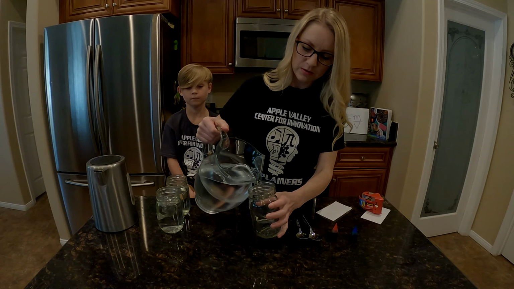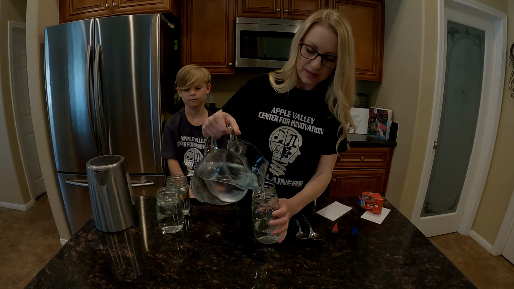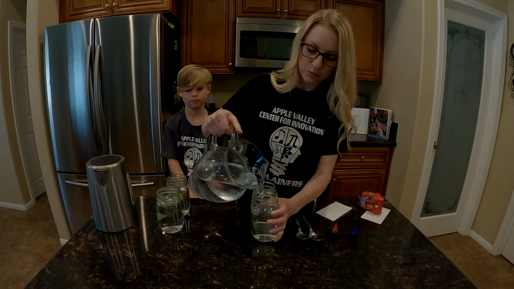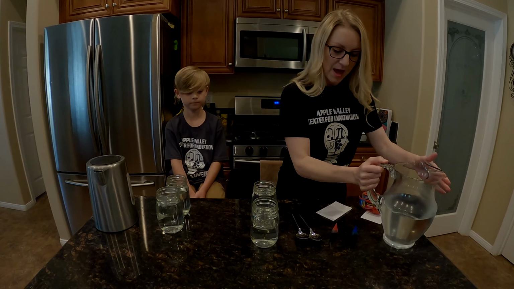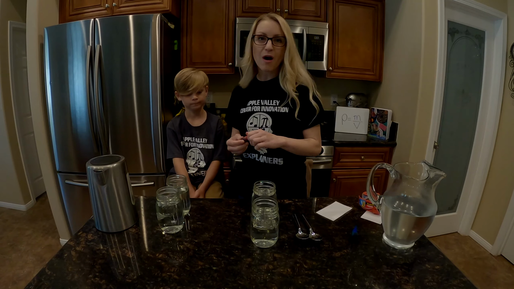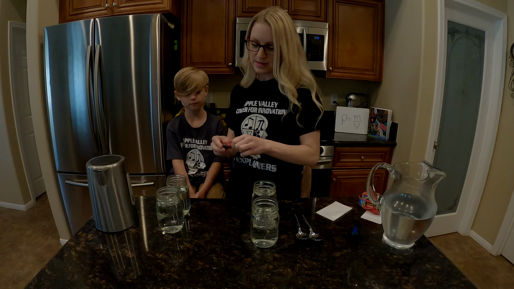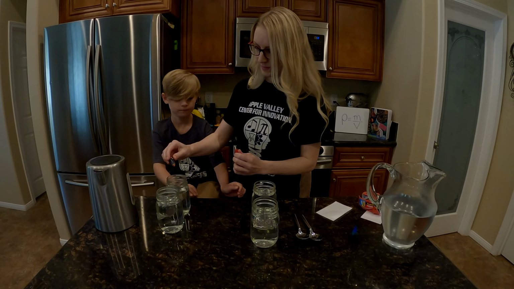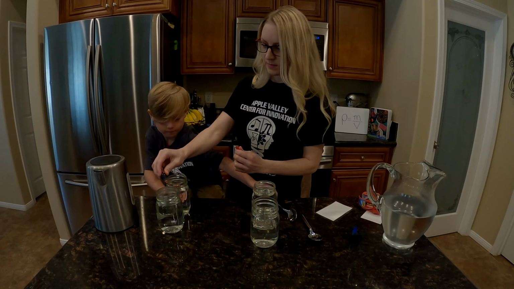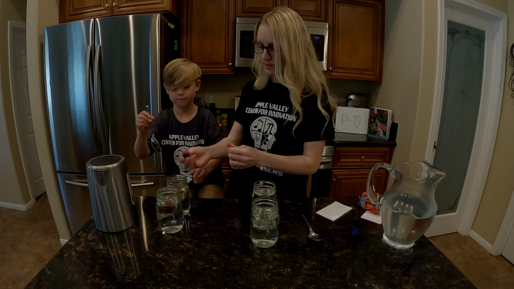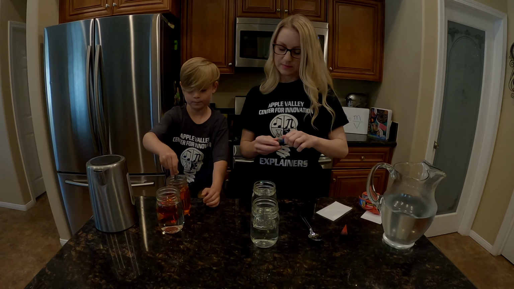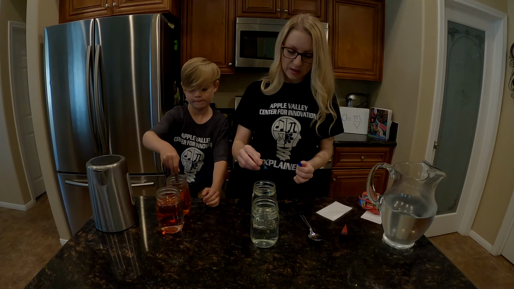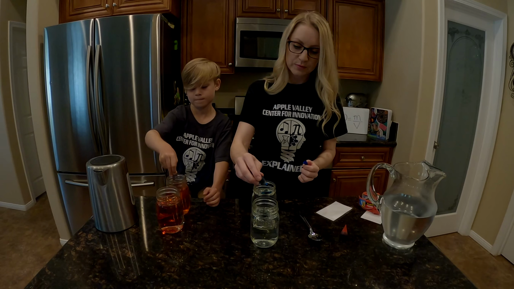Now I'm not filling all the mason jars all the way to the top yet because we're going to need to stir in the food coloring. I am going to go ahead and color the hot water red, red for hot. Eli, could you please mix those in? And I'm going to color the cold water blue.